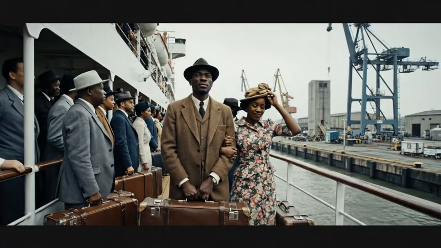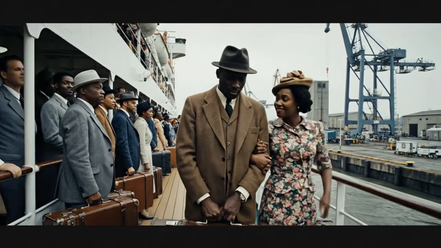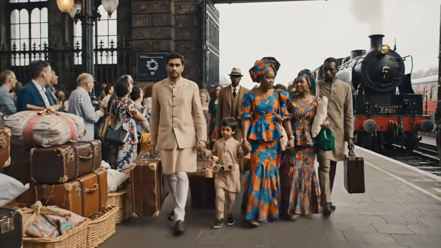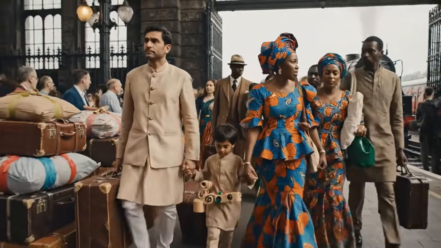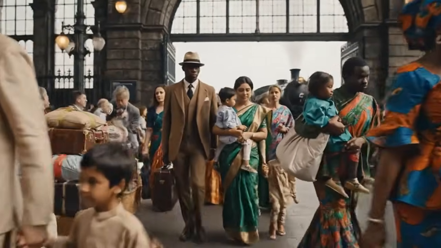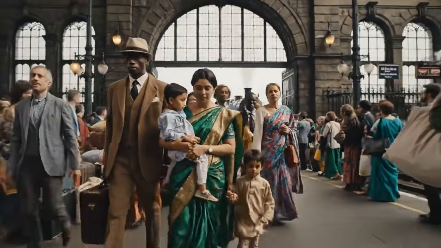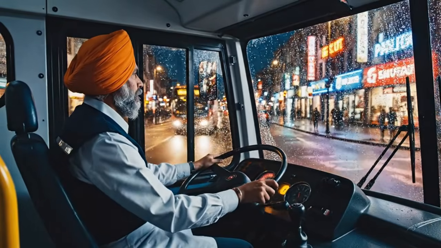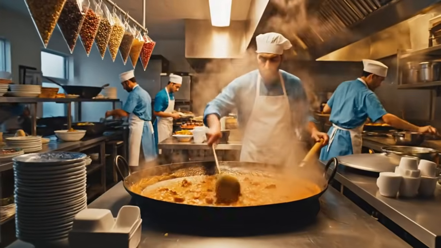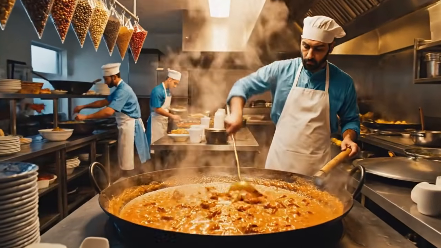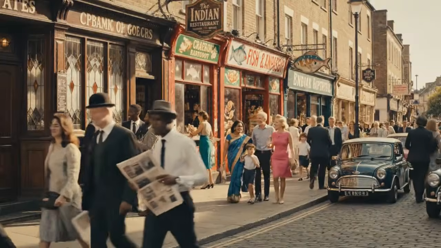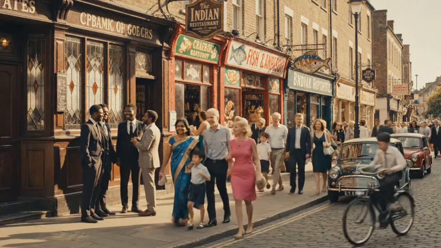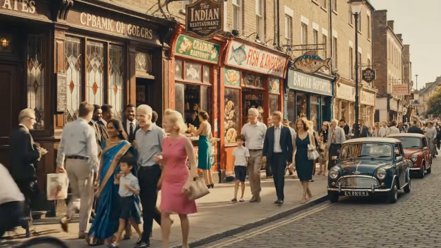Immigration changes the face of the nation. The Windrush arrives from Jamaica in 1948. Waves follow from India, Pakistan, Bangladesh, the Caribbean, Africa. They come to fill labour shortages. They build the NHS, drive the buses, run the restaurants. They face discrimination and hostility, but they stay, and they reshape what it means to be British.